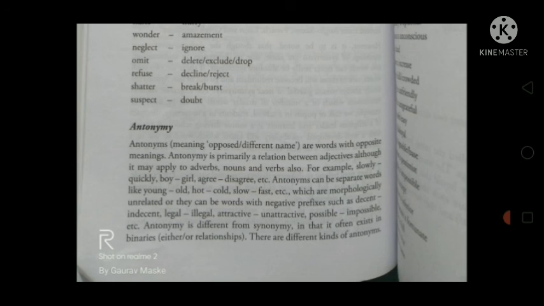Antonyms can be separate, unrelated words, or they can be words with negative prefixes, such as decent, indecent; legal, illegal; attractive, unattractive; possible, impossible. Here we have changed the prefixes. Antonymy is different from synonymy in that it often exists in binary, either-or relationships.